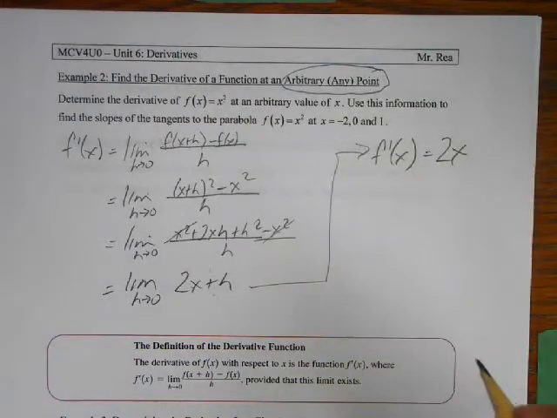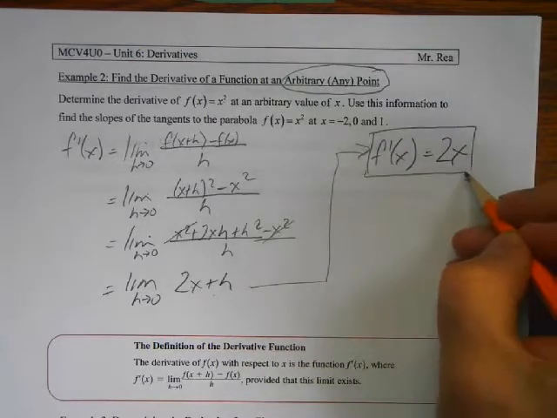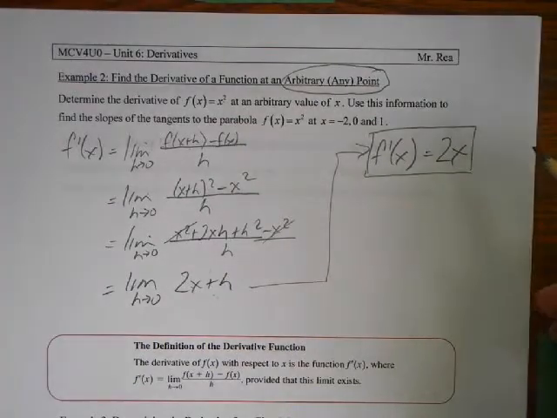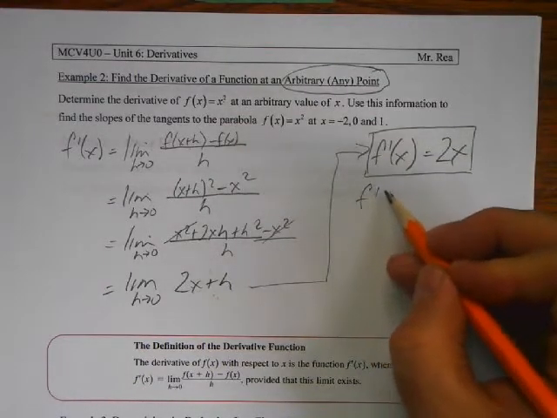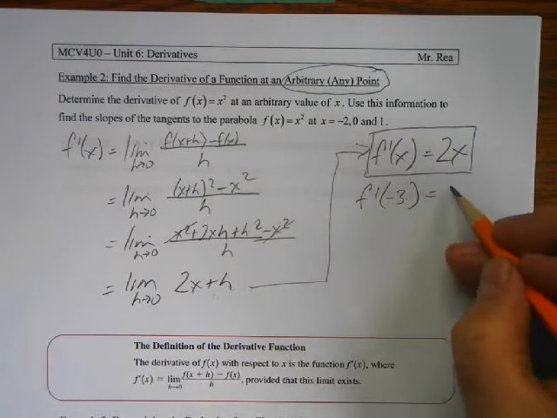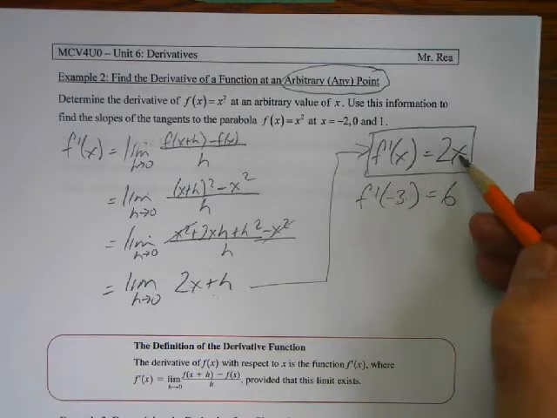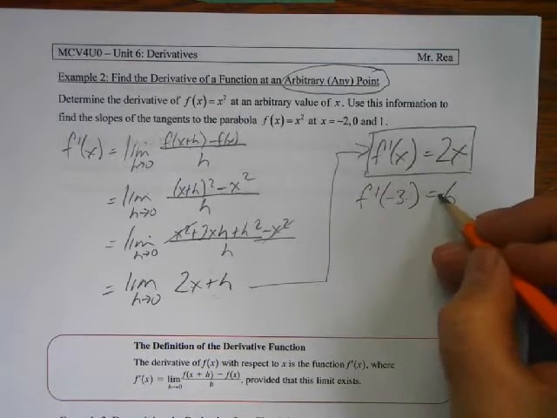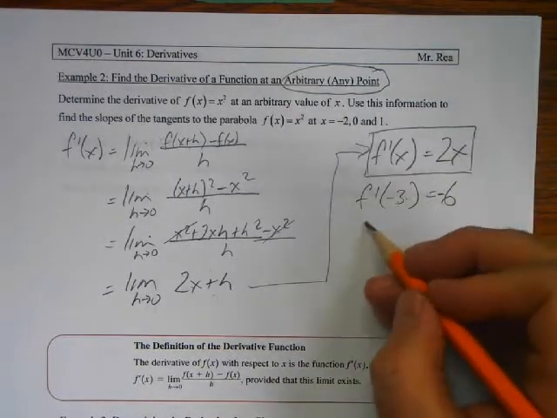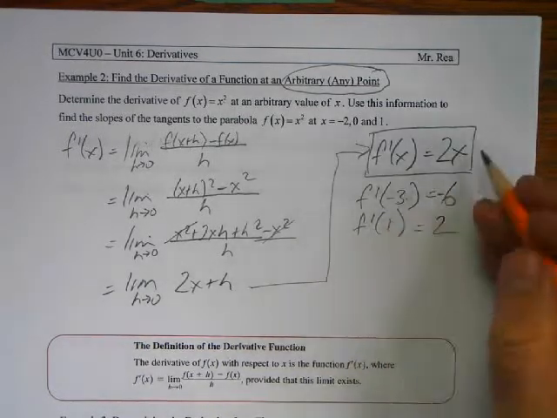Okay, so this is actually a lot more valuable than just doing it for f prime at -3, because now we could do it for any point we want. So for example, I could use this. Let's try -3 again. So when I plug -3 in there, I get -6. So this is the derivative function. I just input the value of x where I want that derivative, and it's -6, which is the same thing we got in example 1. But you can keep going. What's the derivative at x equals 1? It's going to be 2 times 1, 2. What's the derivative at 0? It's going to be 0.